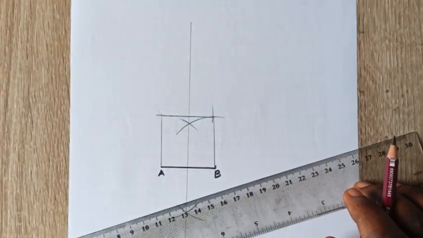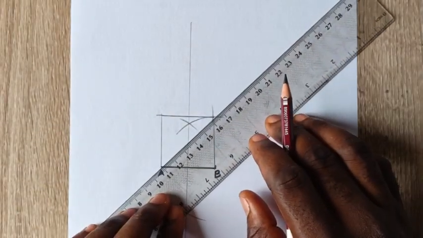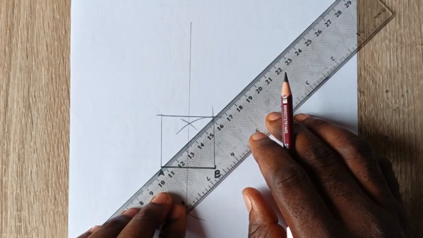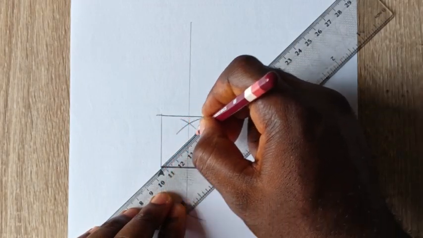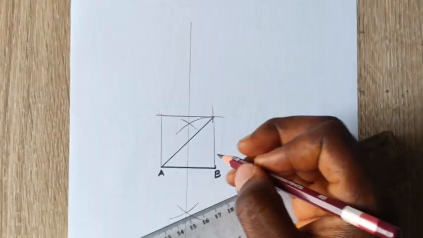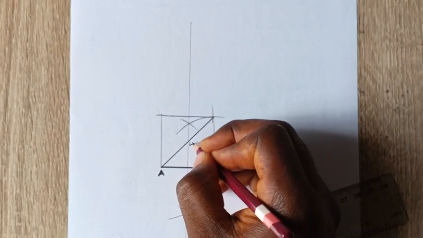So now once you construct a square, the next step is to draw a diagonal from point A. And you label this point as 4.